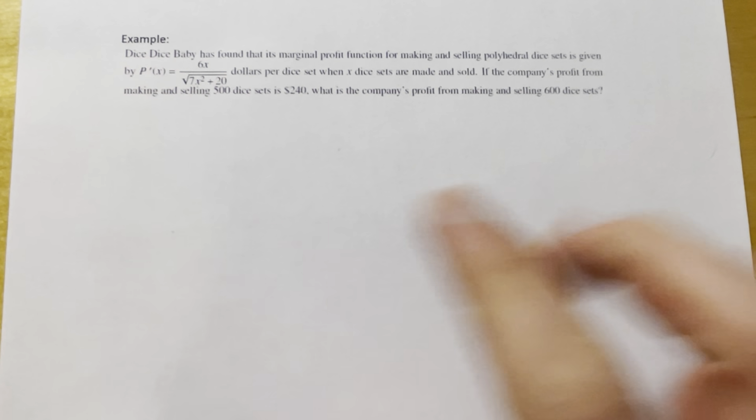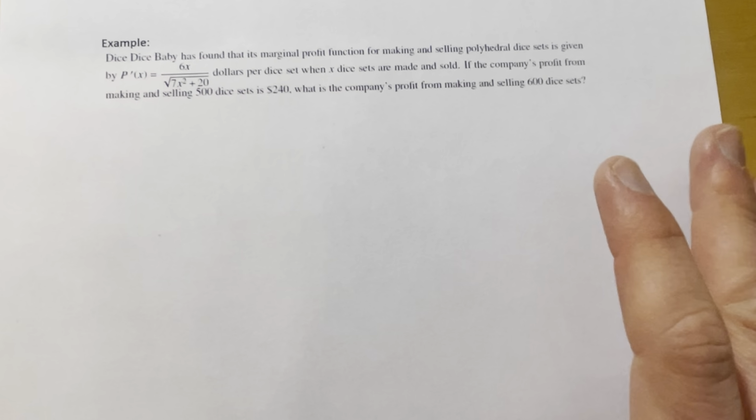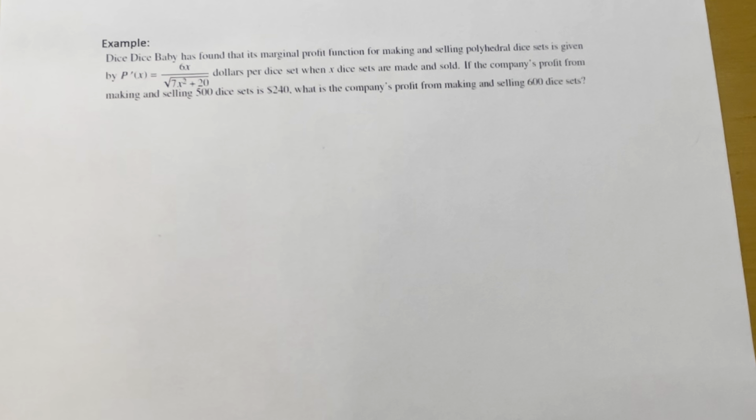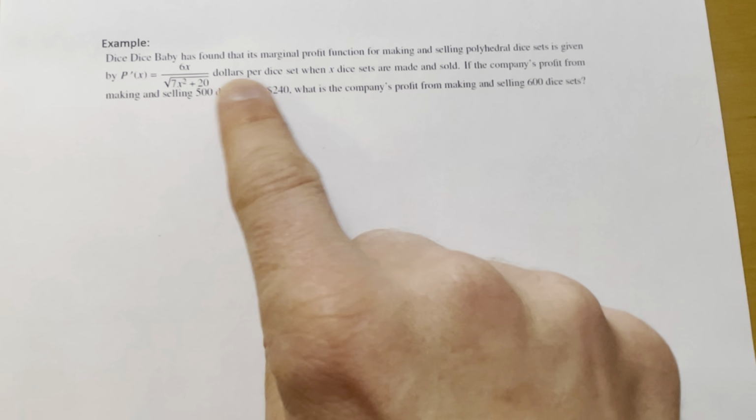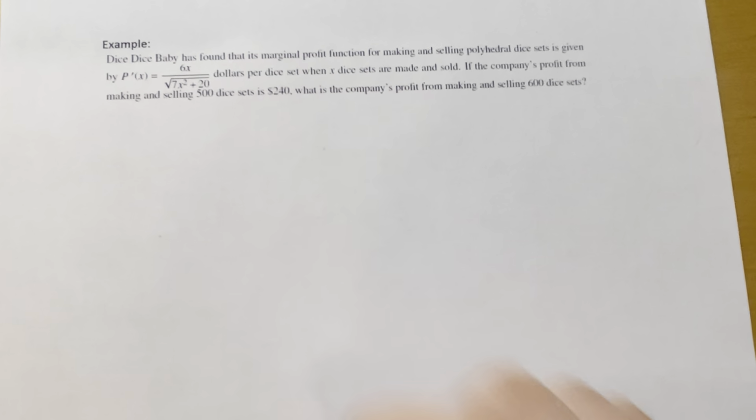P prime of x is equal to 6x over the square root of 7x squared plus 20 dollars per dice set when x dice sets are made and sold. If the company's profit from making and selling 500 dice sets is $240, what is the company's profit from making and selling 600 dice sets?